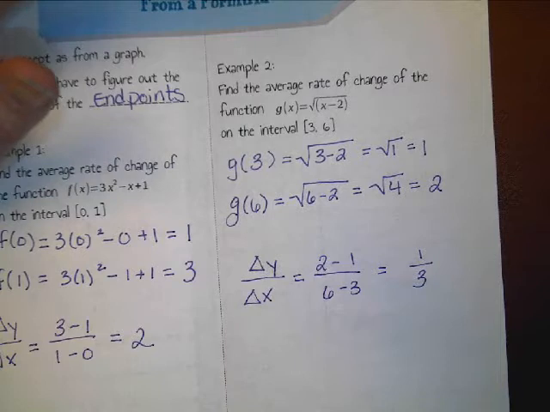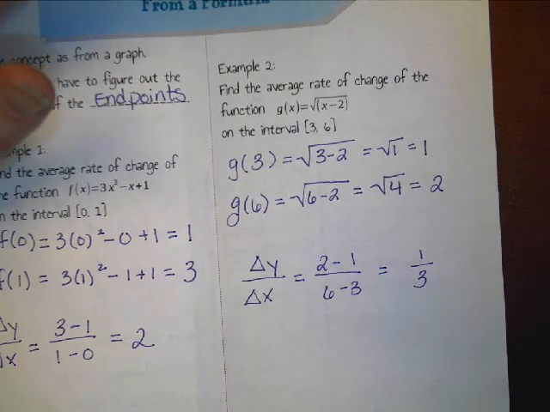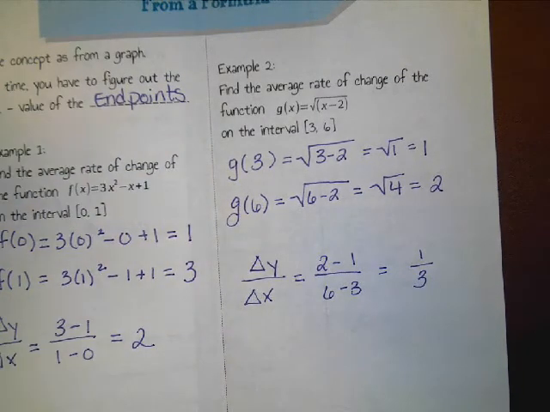Okay, so the one thing that's in your homework that I didn't talk about is doing this when you have a table. Okay? But a table gives you an x value and a y value, right? So it's exactly the same thing.